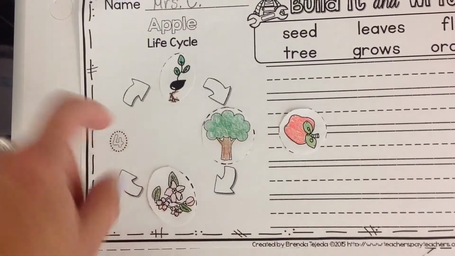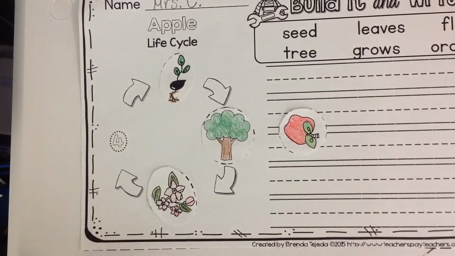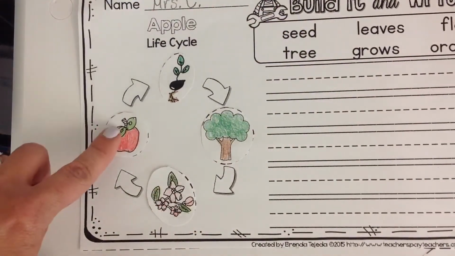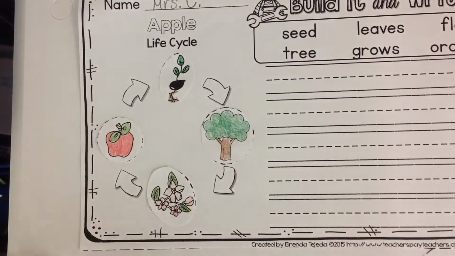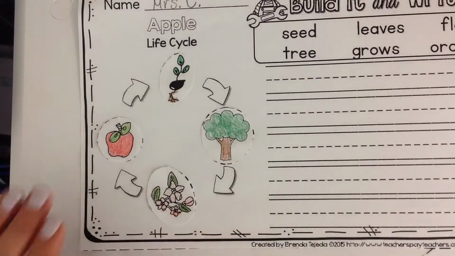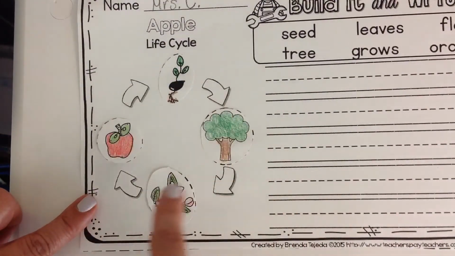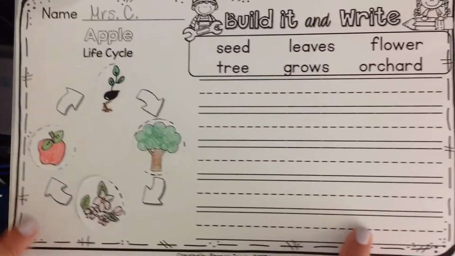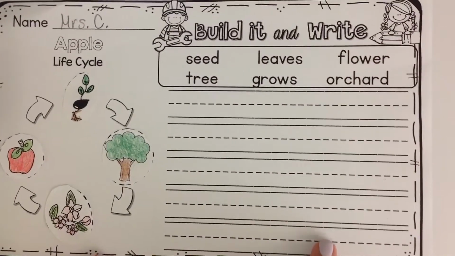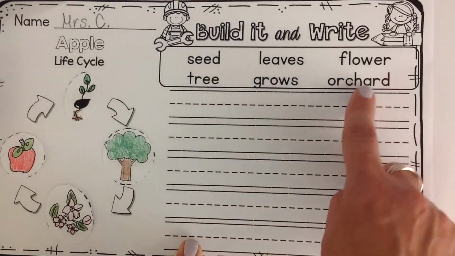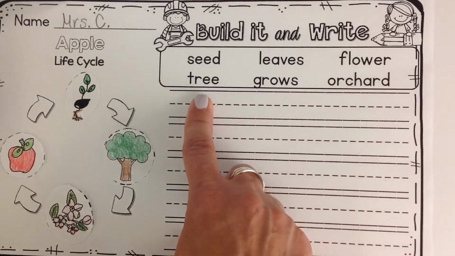And then finally, when the petals of the flowers fall off, what comes in its place is an actual apple, and that's when the apple starts growing on the apple tree. So now we did the building part of our picture, and now we're going to use this picture to help us write. So up at the top you have a little word bank, and it is a place where you have some words that you might use in your writing today.